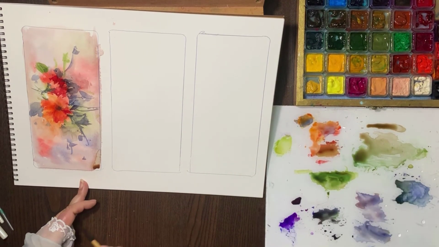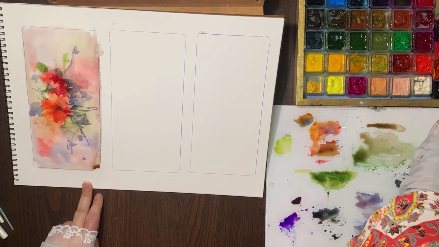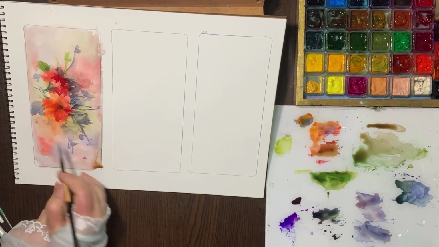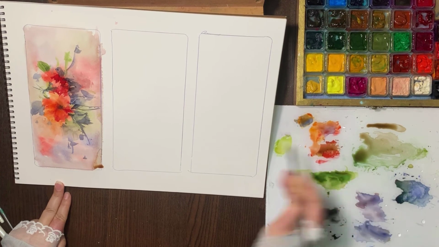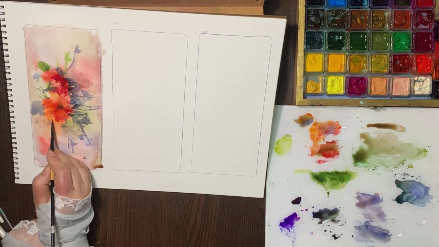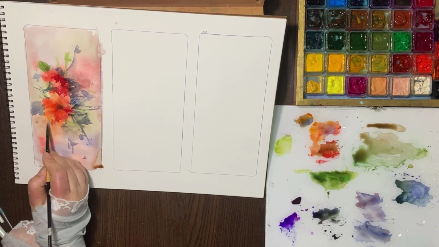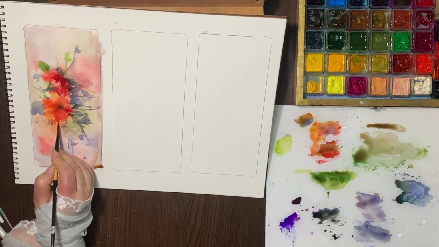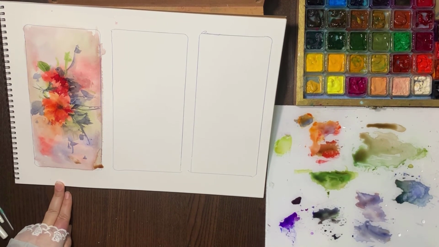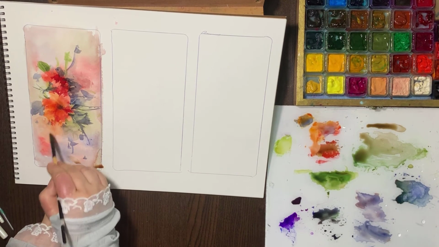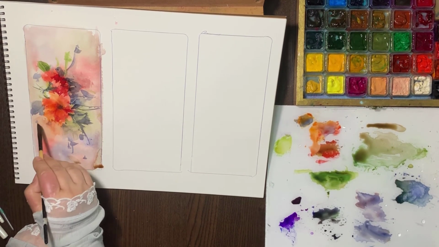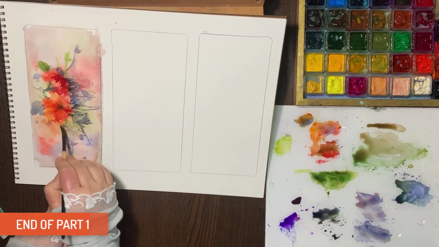And dry the brush and just put a little darker value right here at the separation point, and also fade this one out too.